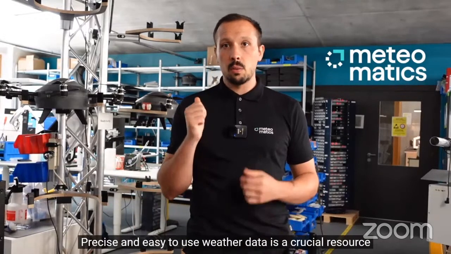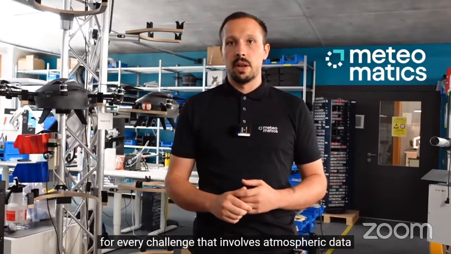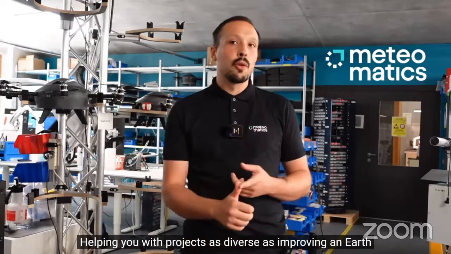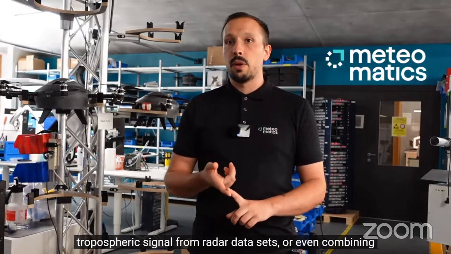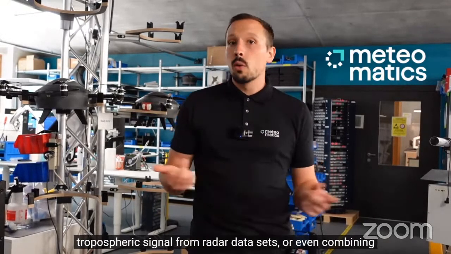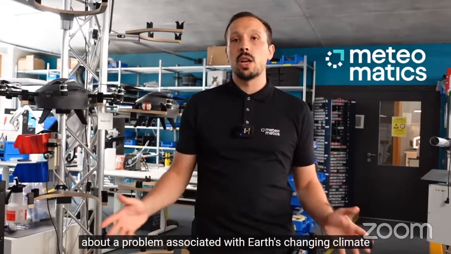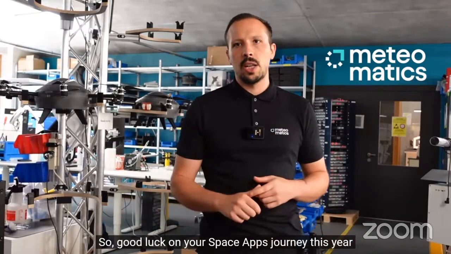Precise and easy to use weather data is a crucial resource for every challenge that involves atmospheric data, helping you with projects as diverse as improving an Earth data analytics app, creating an algorithm to remove the tropospheric signal from radar datasets, or even combining weather data with NASA's airborne data to educate the public about a problem associated with Earth's changing climate.